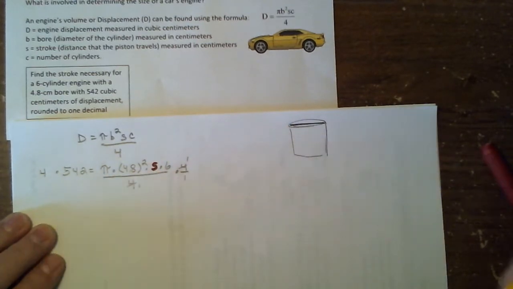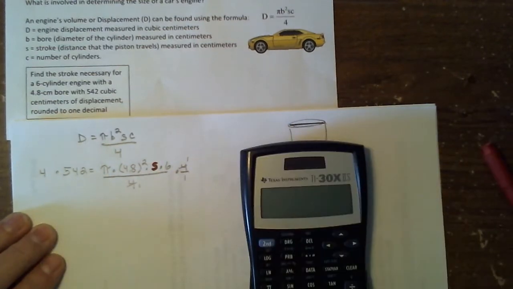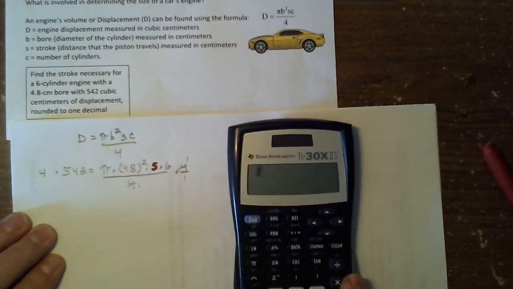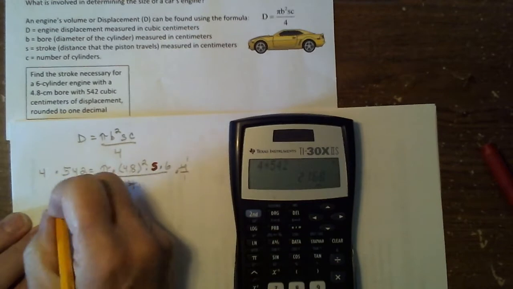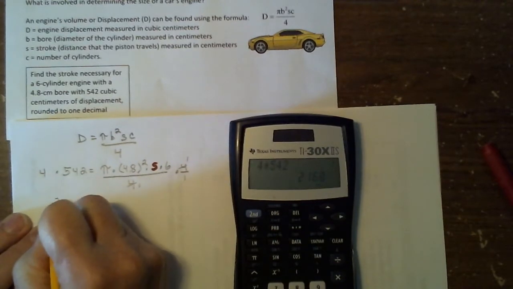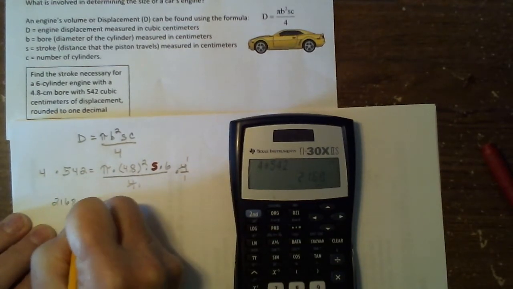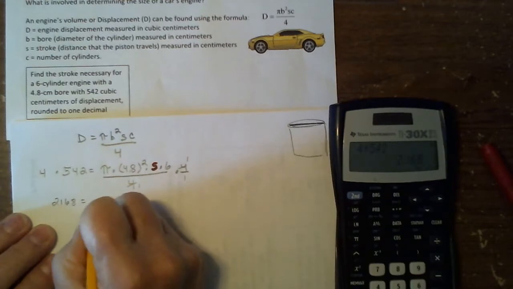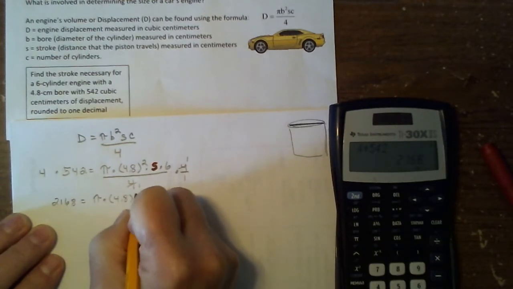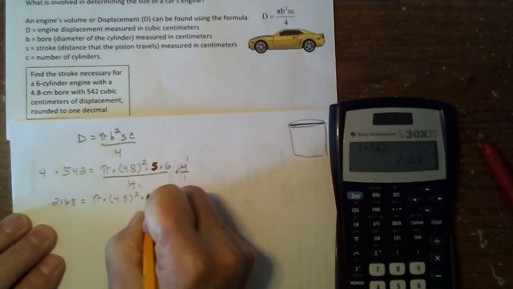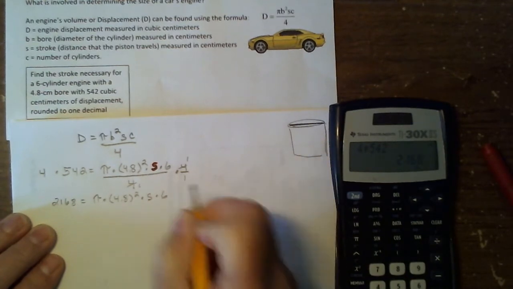And over here, I could do that real quickly on my calculator. So I'll pull this over, and I've got 4 times 542, which is 2168. 2168 is equal to pi times 4.8 squared times S times 6.